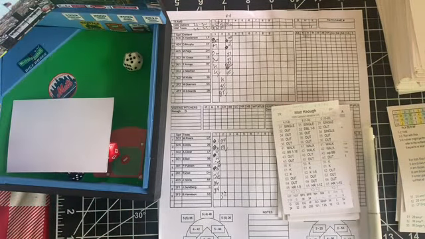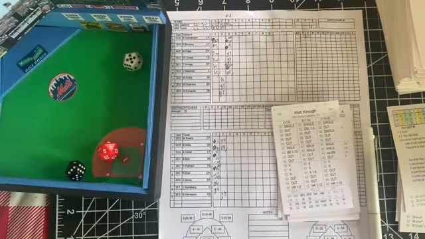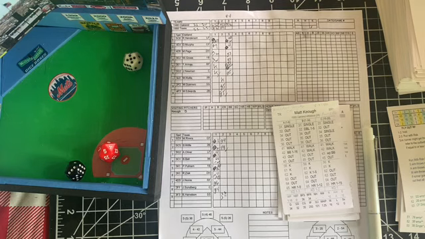All right, so I am back. Sorry, my phone ran out of battery, so I basically had to hook it up, charge it, but I couldn't stop playing, so I kept on playing. We are in the bottom of the third now. The score is tied at 4 apiece.